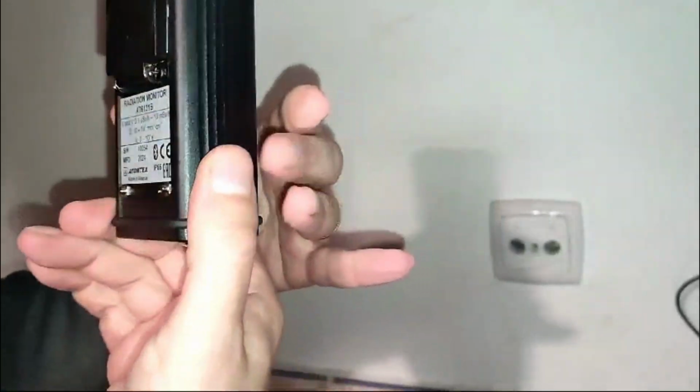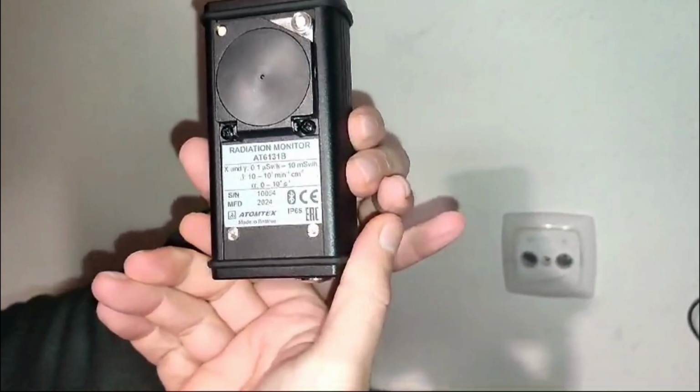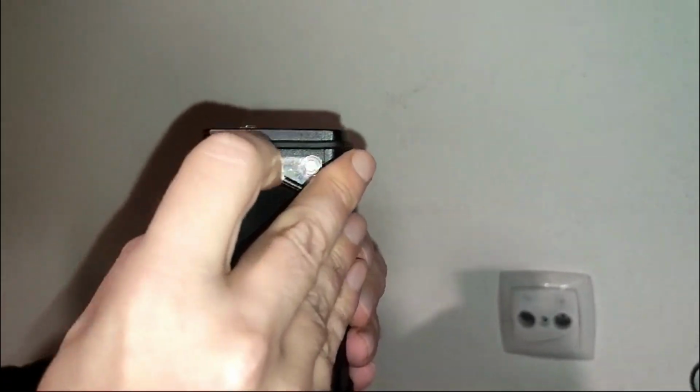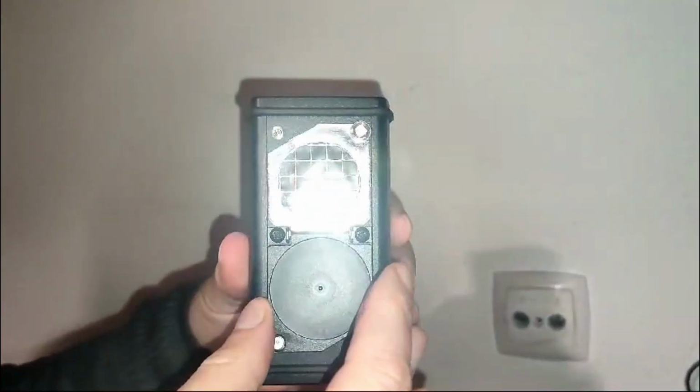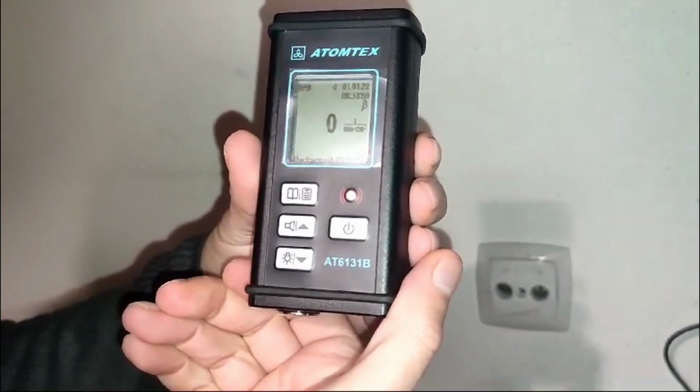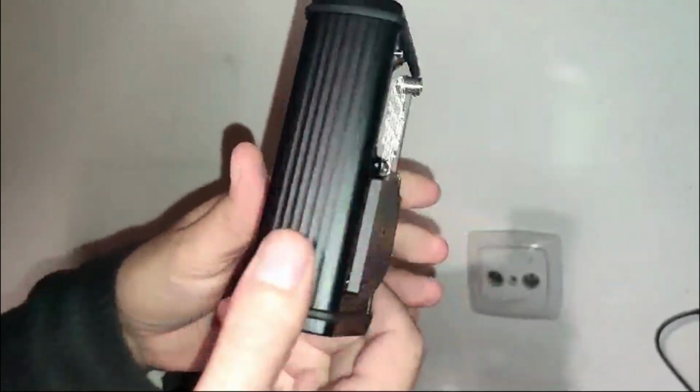Dose rate measurements are relevant for strongly penetrating radiation, such as X-rays, gamma rays, and even neutrons. In this device, when changing the filtration from X-rays and gamma rays to beta particles, the unit of measurement changes from dose rate to flux density.